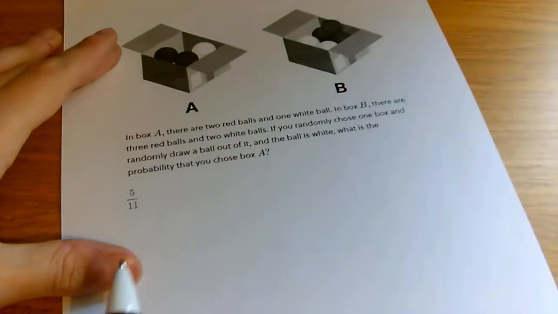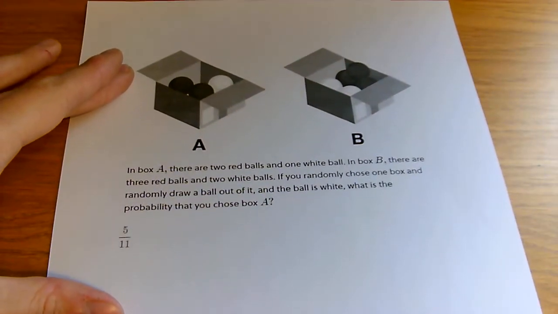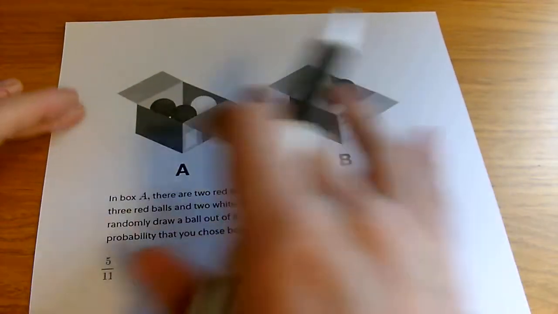Here's a tree diagram question that is also not very obvious. It's the question with the 2 boxes and then the red and the white balls.